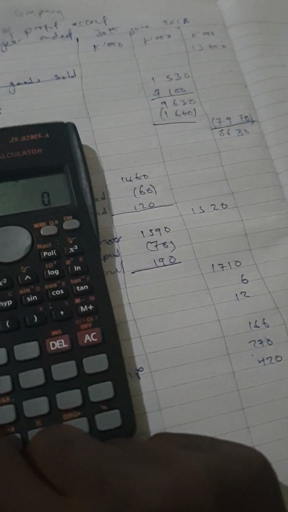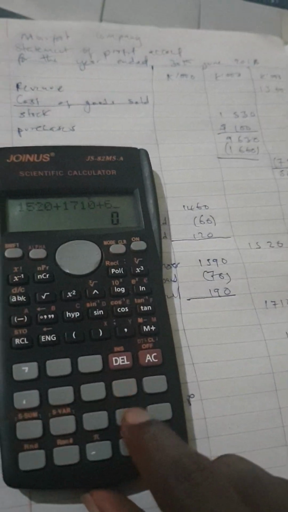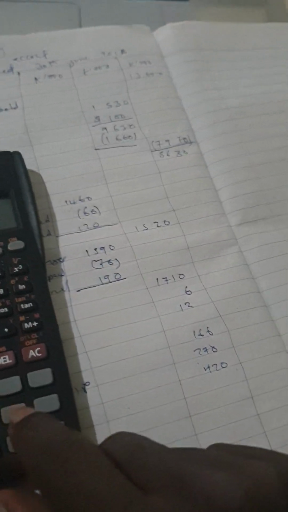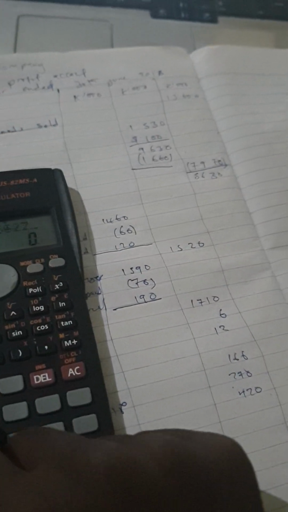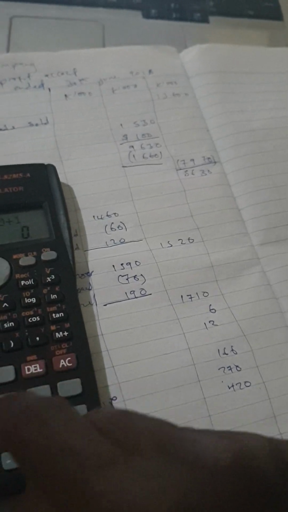Next, we're going to add all the expenses that we have. The first expense that we have is 1520 plus our 1710 plus 6 plus 12 plus 166 plus 270 plus 420.